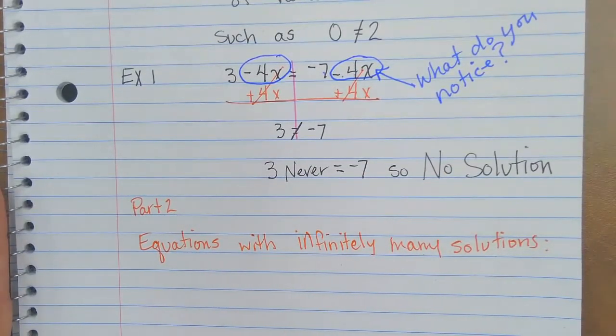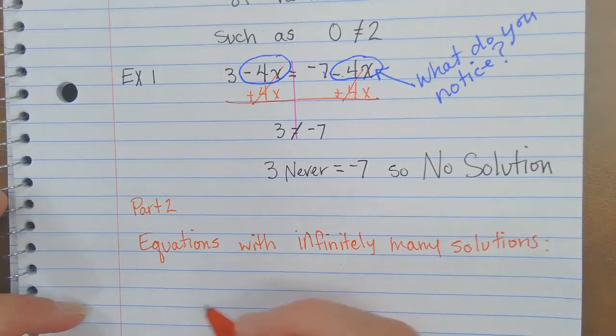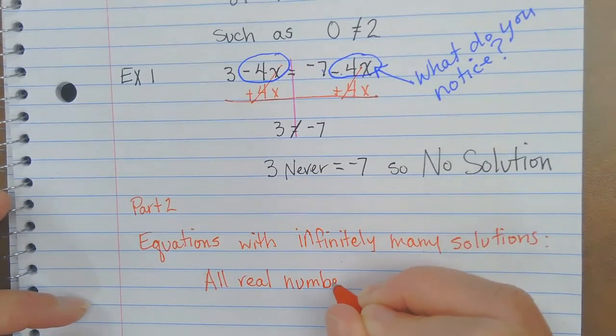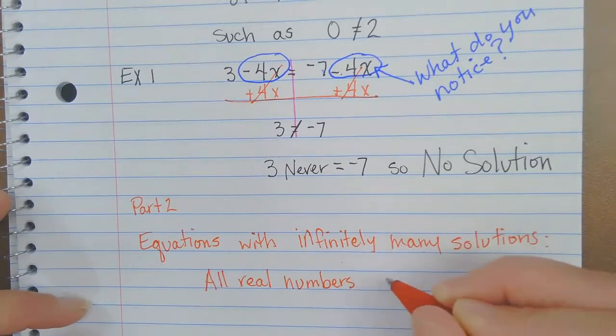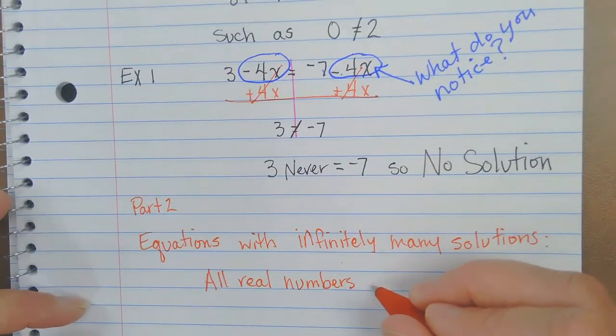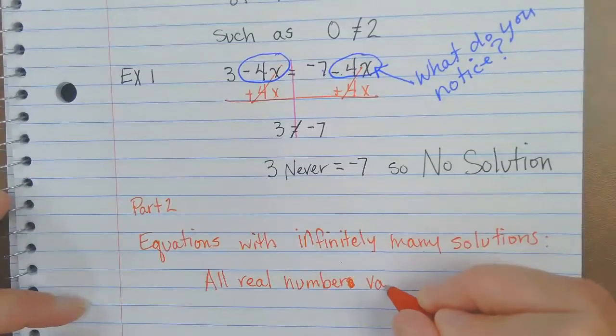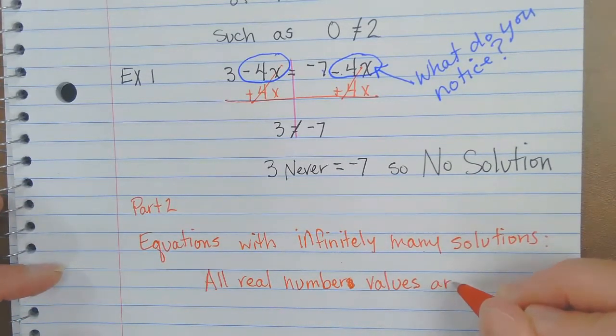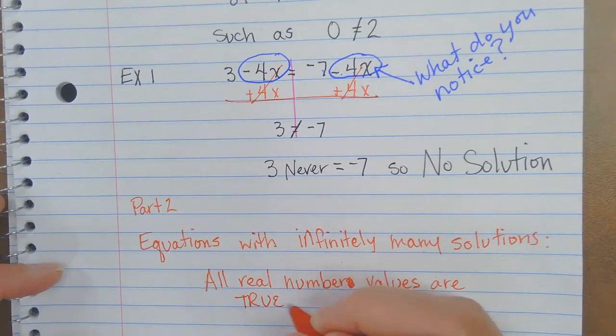So in order to have an equation that has infinitely many solutions, you have to obtain an equivalent equation that is true for all real number values of the variable.